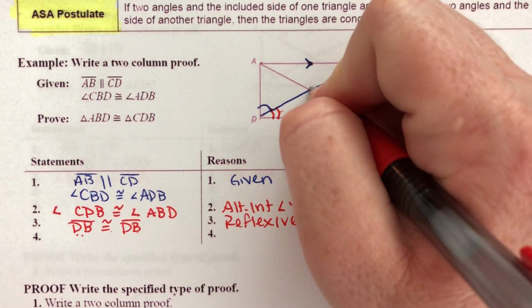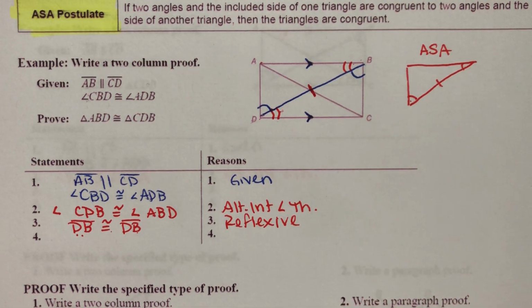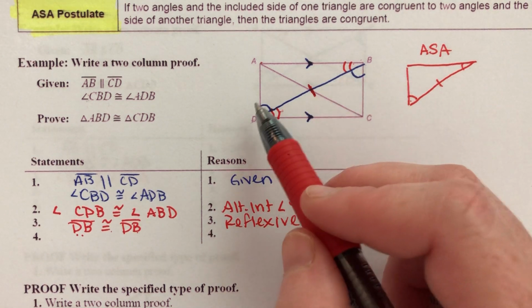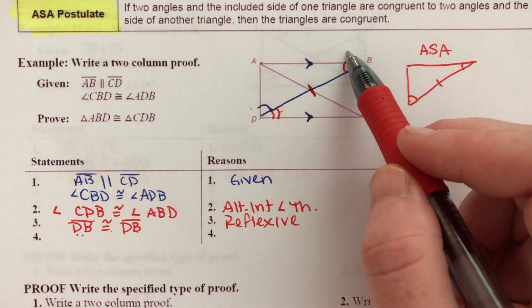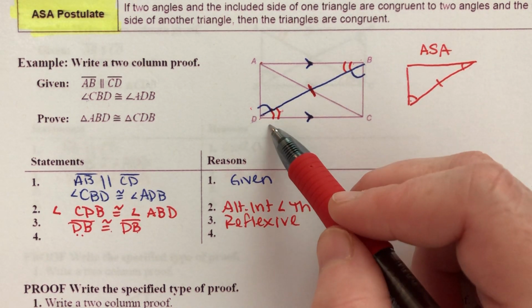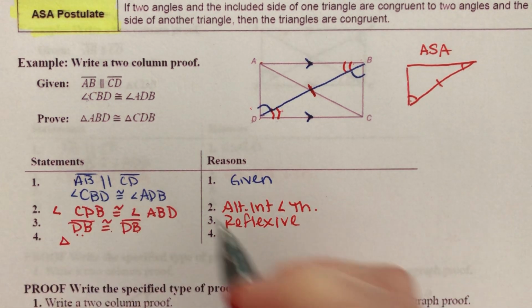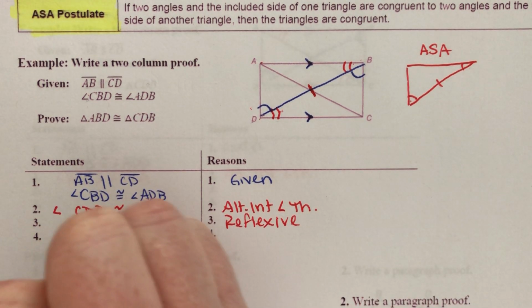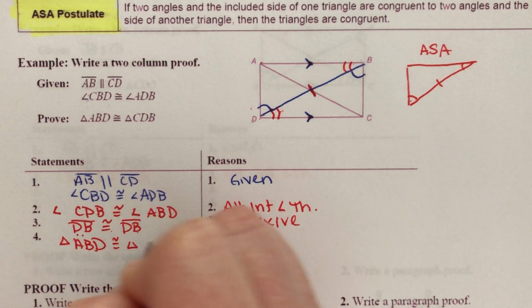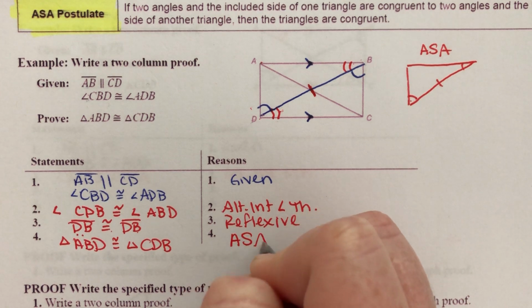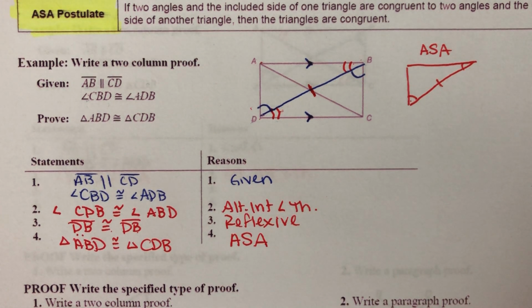Okay, so now, I'll go ahead and mark it here. Now I have enough information. I can say this triangle is congruent to this triangle because of angle, side, angle. Or in the bottom, angle, side, angle, right? So I'm gonna go ahead and write triangle ABD is congruent to triangle CDB because of angle, side, angle. And it is the angle, side, angle postulate, but when you're doing proofs, you don't have to write the word postulate. You can just write ASA.